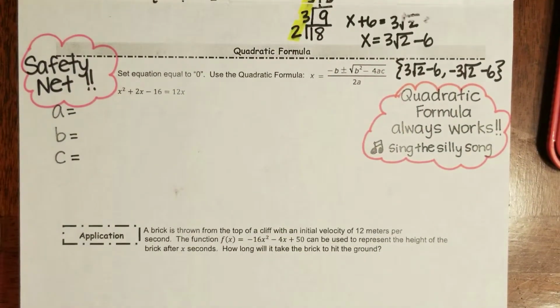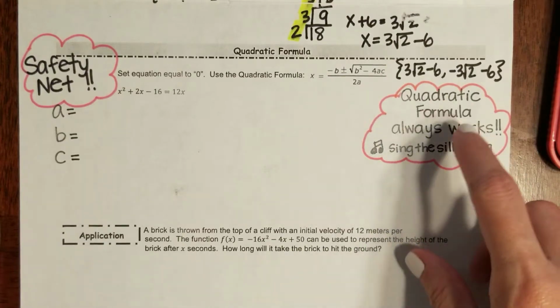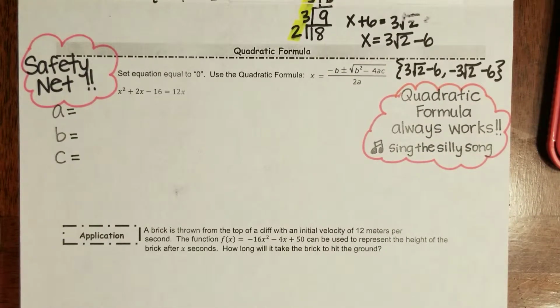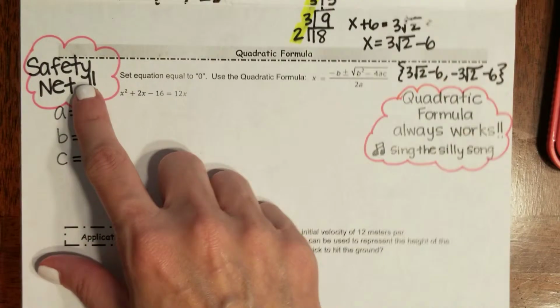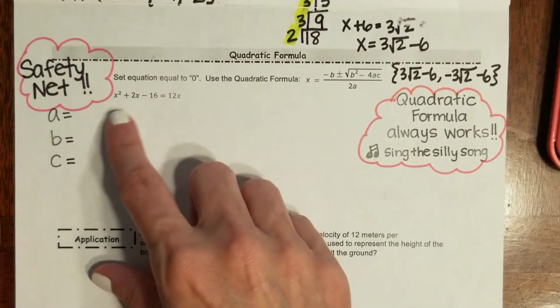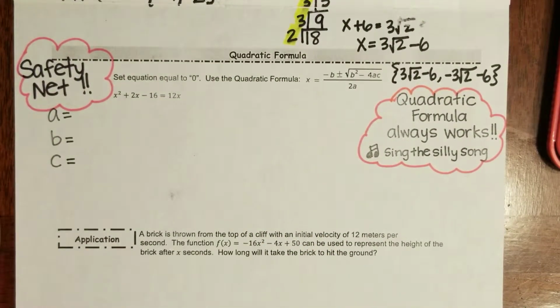Okay, let's talk about the quadratic formula. This is going to be a format or a way for you to solve any quadratic equation as long as it is in the format where you can see any of your A, B, or C coefficients, okay? You can sing the silly song to help you remember. It is going to be what I consider your safety net, meaning as long as you can see an A, a B, or a C coefficient, or all three, this will work.